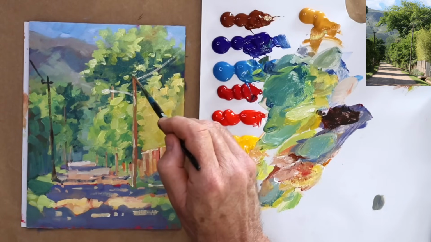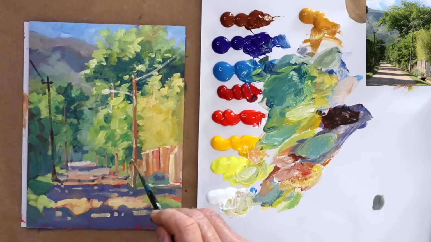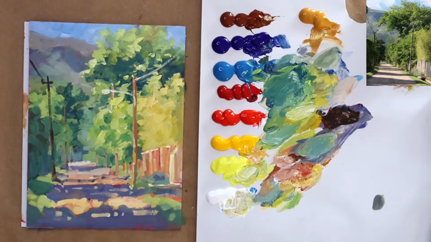And I have many, many failed paintings stacked up in my garage. I always say one day I'm going to paint over them, but they never seem to get out of the garage and back into the studio. But that's it. You've got to put in the time.